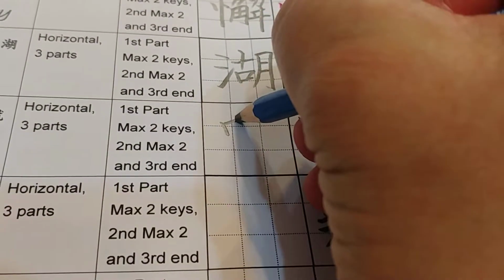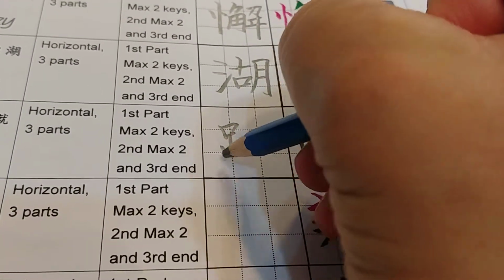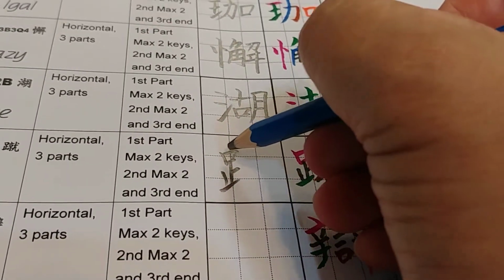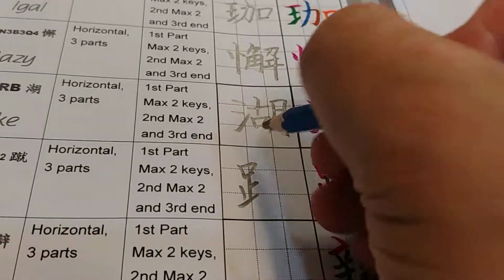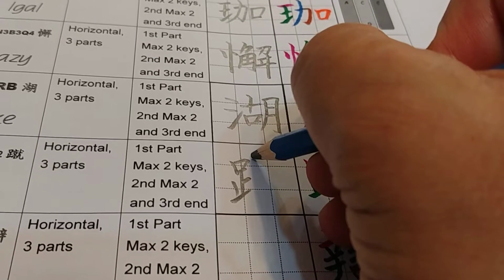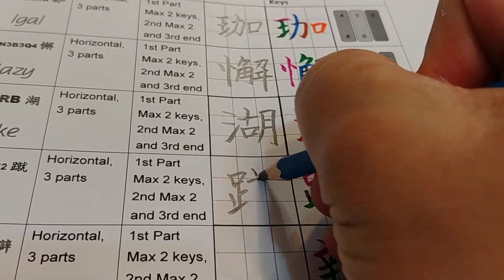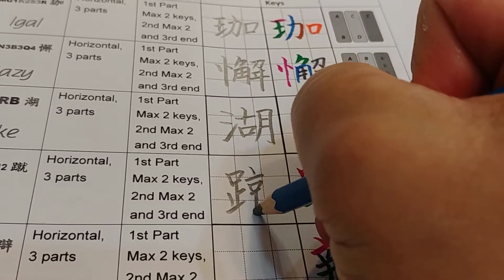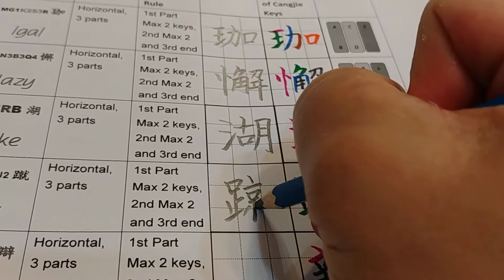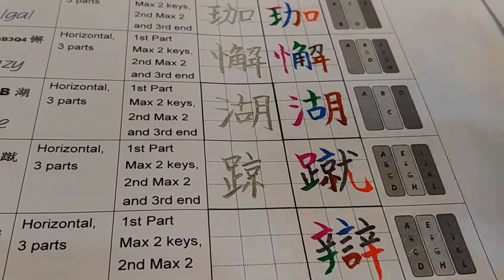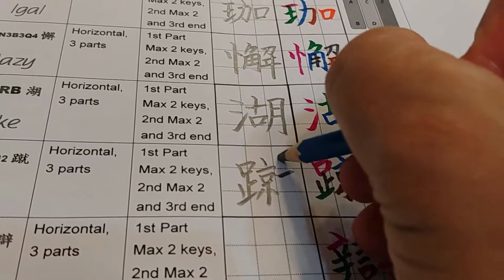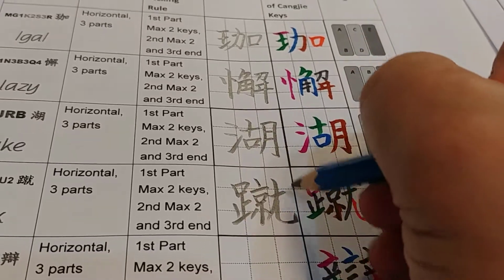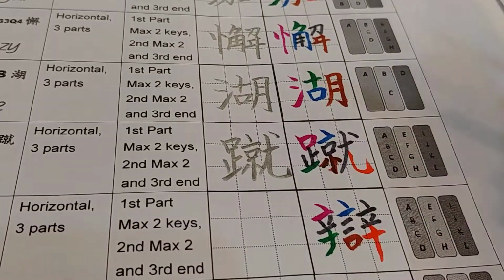Next one is like this. The left hand side has two keys. We take the first and the last. The second part, the middle part, has also many keys, and we also take the middle, the first and the last part, which is F, three strokes F. And we just take the last, okay, this one, U. But when we write the dot at last.